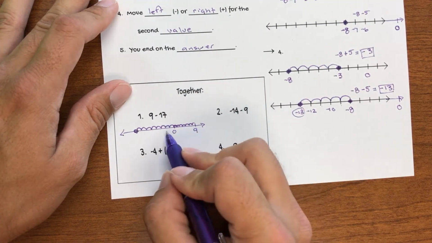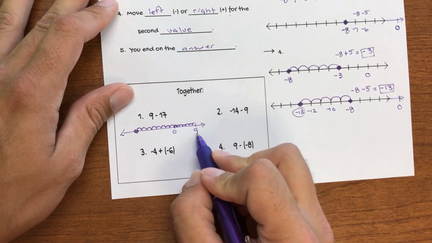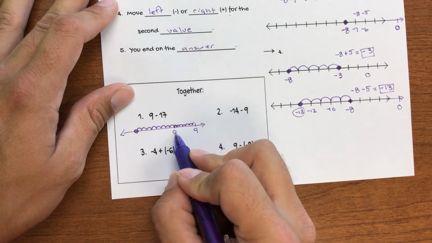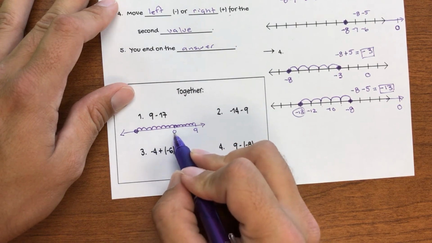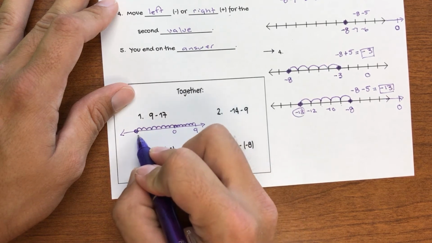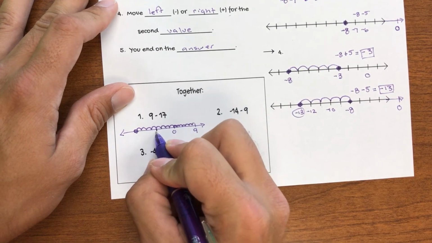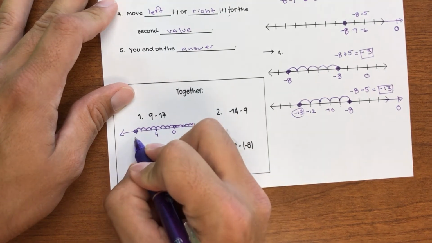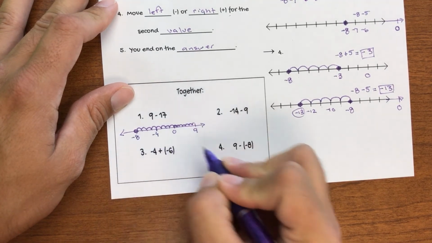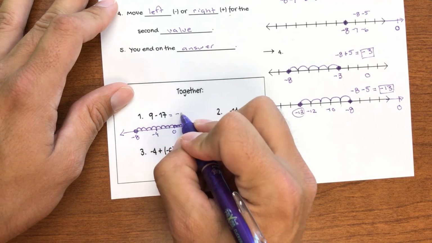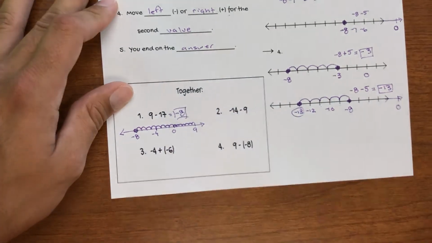And one way to do it is to count. I'm going to do a shortcut. I know that I went down 9, but I had to go 17. So that means that I went 8 more to get to here. Or I can count 1, 2, 3. This is 4, 5, 6, 7. That means this is negative 8. So 9 minus 17 is negative 8.